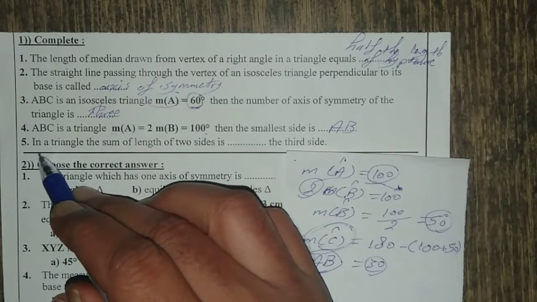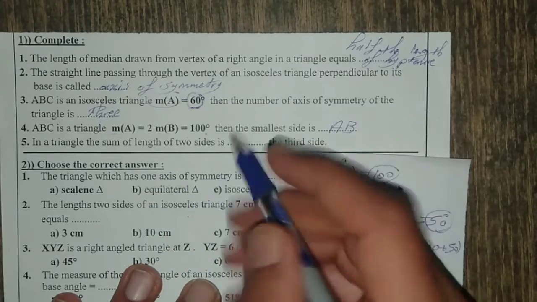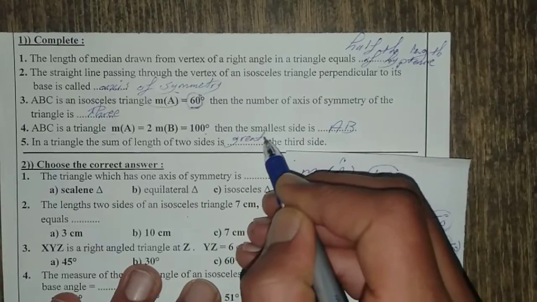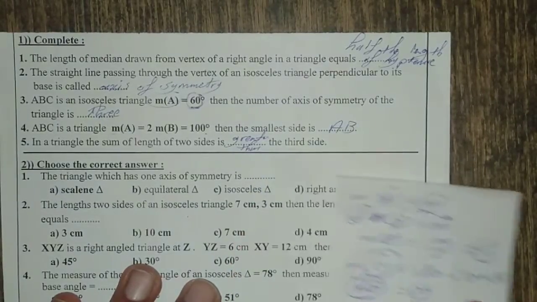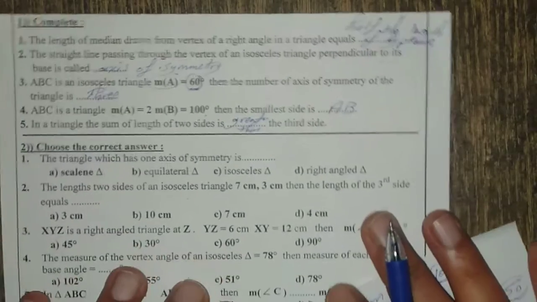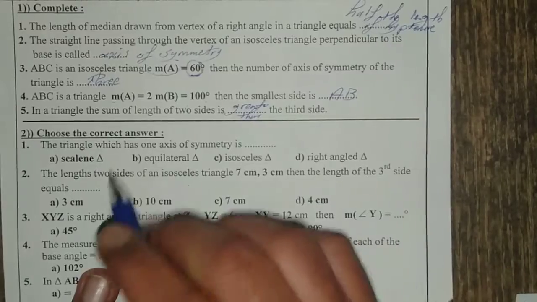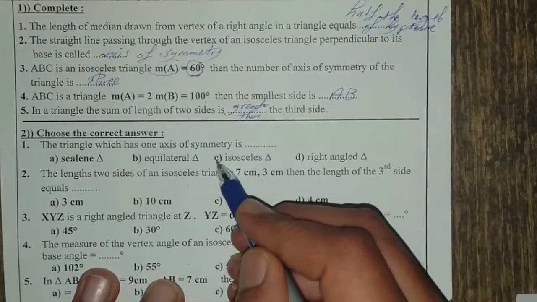Number 5, in a triangle, the sum of the lengths of 2 sides is greater than the third side. Choose. The triangle that has one axis of symmetry is isosceles.